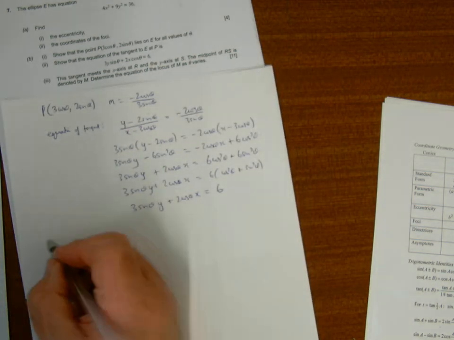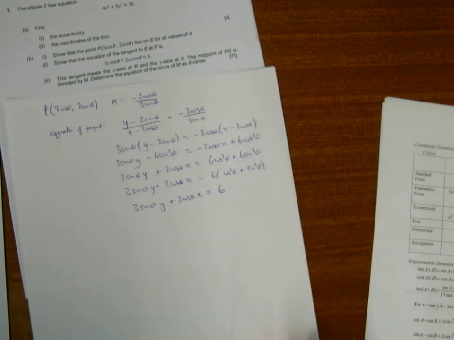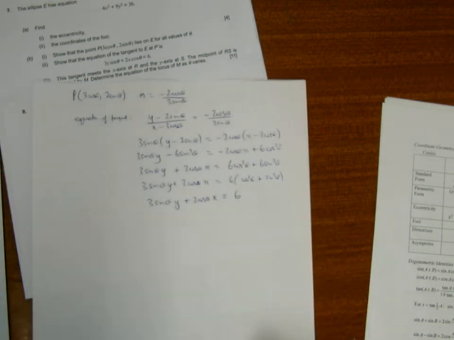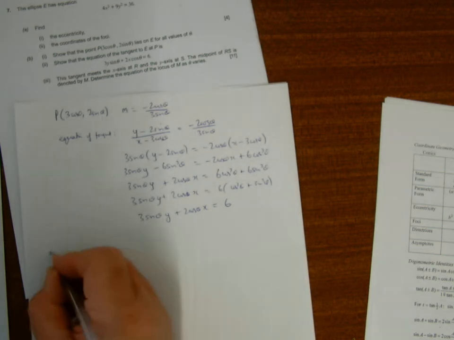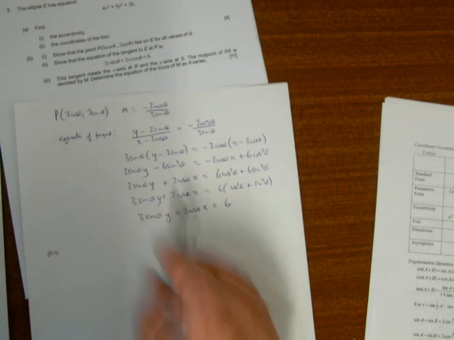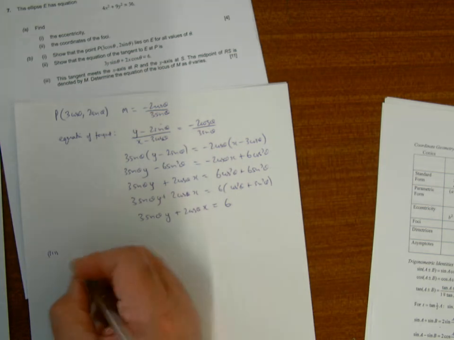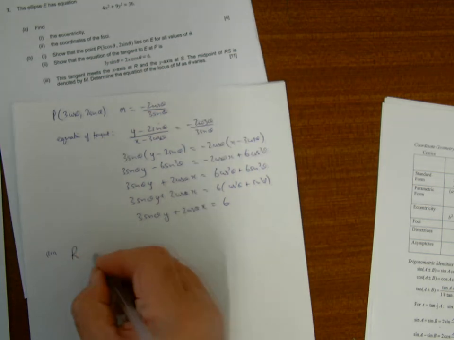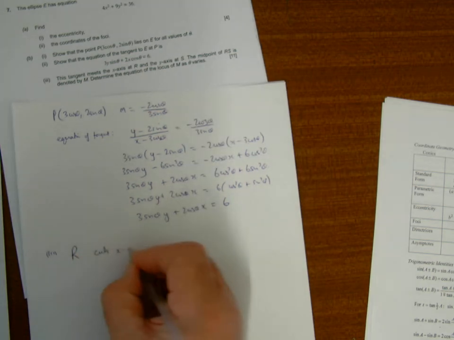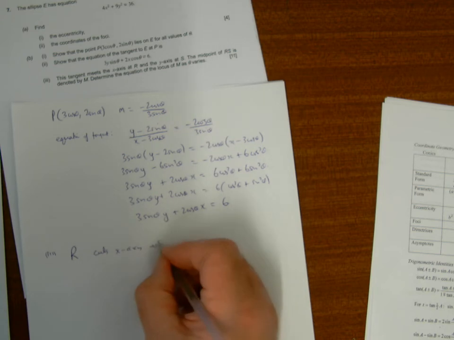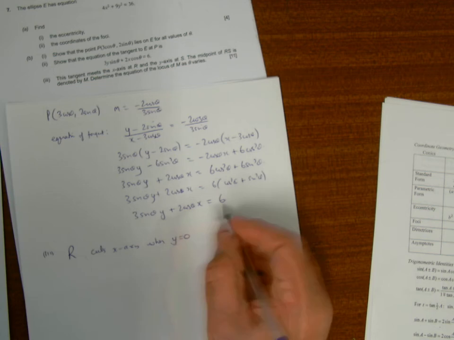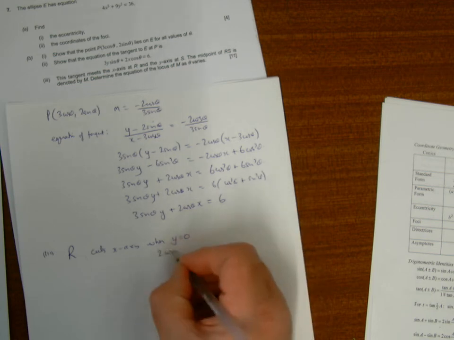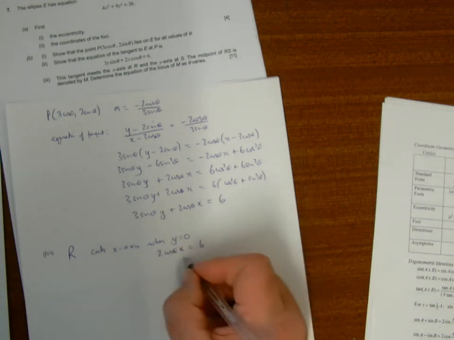Then the next part, it tells me this tangent cuts the x-axis at R. To find the coordinate of R, that's when it cuts the x-axis, and the condition for cutting the x-axis is when y equals 0. Put y equals 0 in there, I've got 2 cos theta x equals 6.